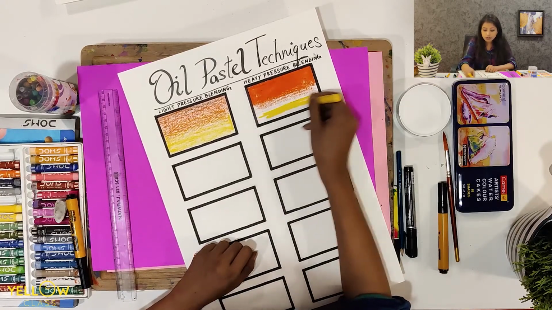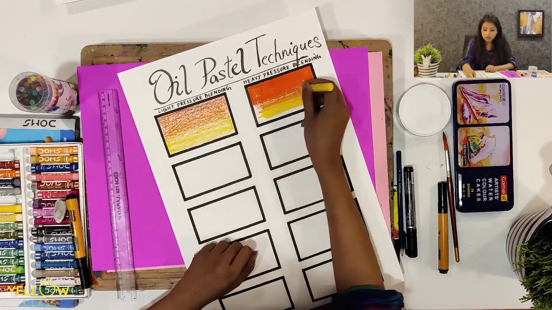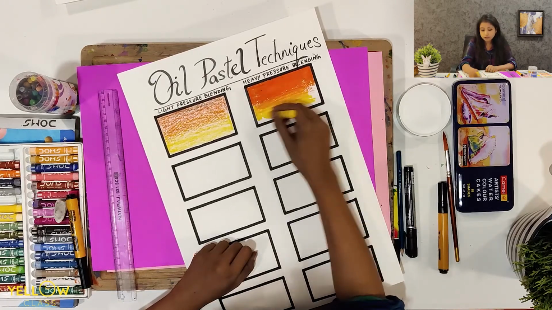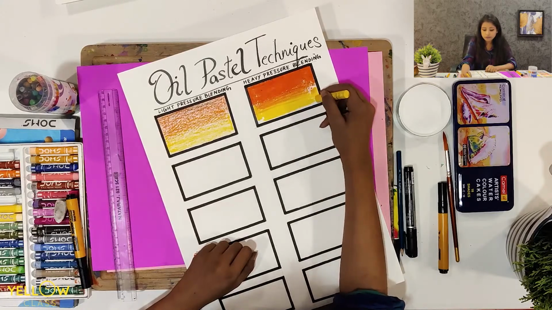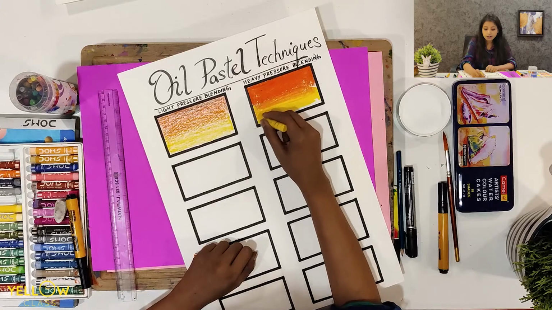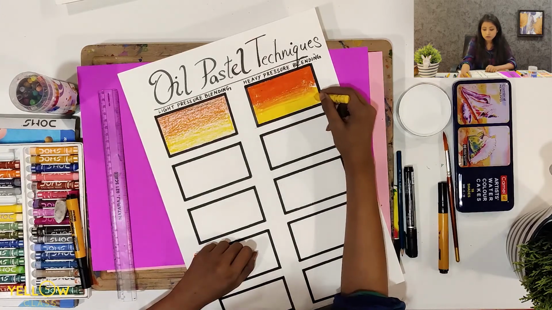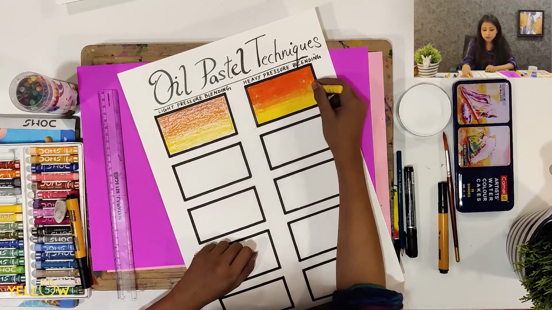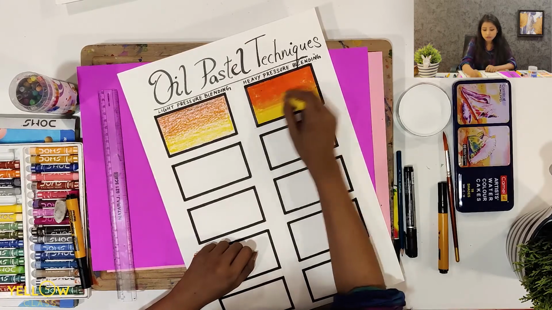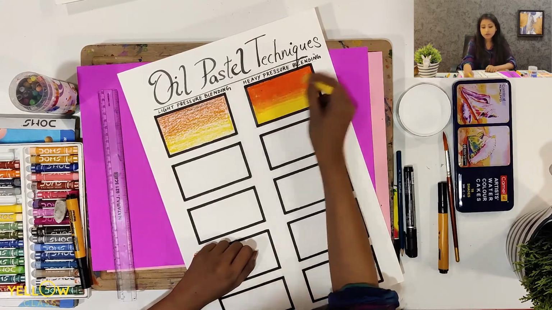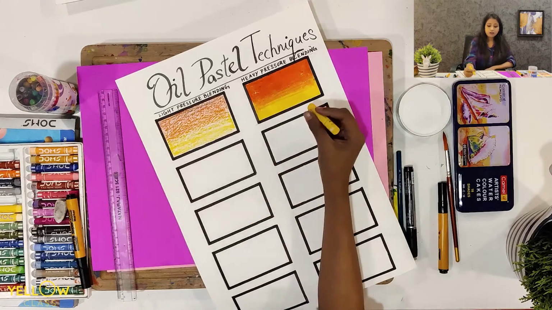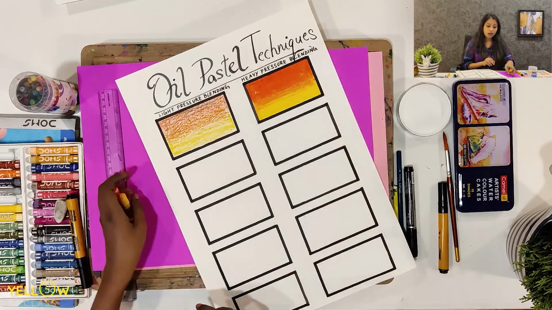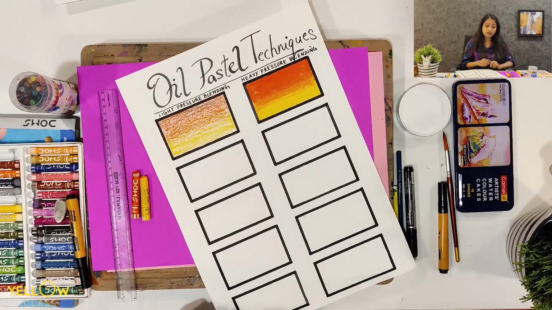So once again I will be just coloring it in a very dark way and with lots of heavy pressure. This is our blending style number 2, heavy pressure blending. Okay everyone, so this is how we will be blending our oil pastels, okay kids. This is how we will be using our oil pastel in heavy pressure blending. I hope everybody has understood what is heavy pressure blending, okay.